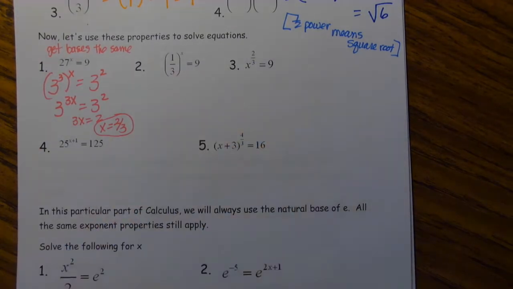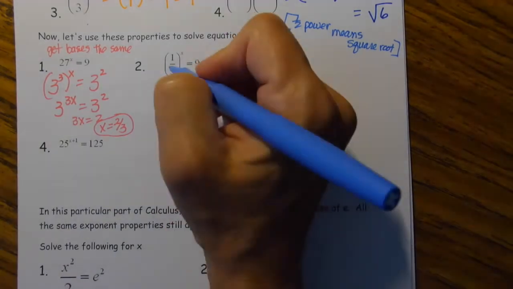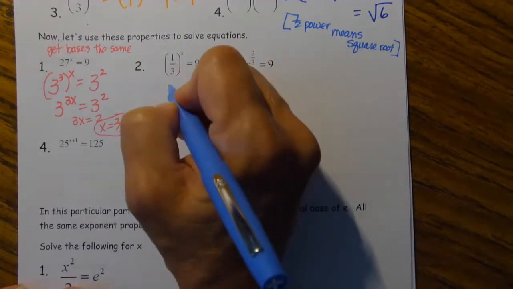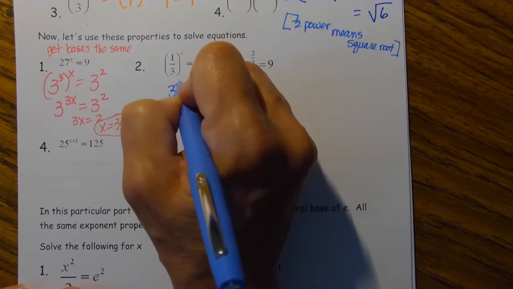Can you make 3 and 9 the same base? Yes. But I don't want a 1/3. I want the 3 up top. So how can I get the 3 to move up? Yes, I need a negative sign. A negative sign moves you to the other place, right? So this is really 3 to the -1.